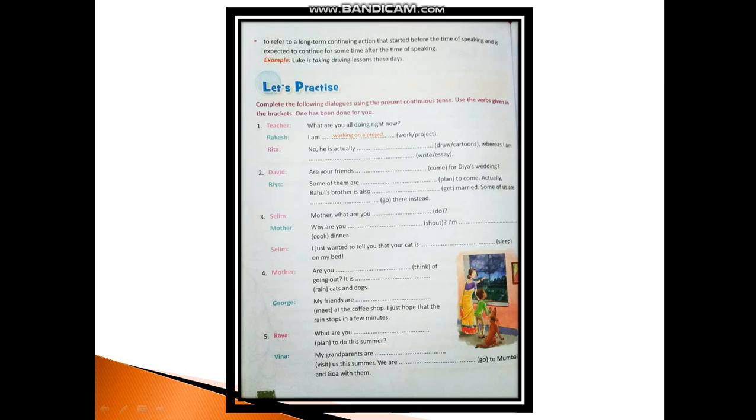It is raining cats and dogs. George, my friends are meeting at the coffee shop. I just hope that the rain stops in a few minutes. Raya, what are you planning to do this summer? Veena, my grandparents are visiting us this summer. We are going to Mumbai and Goa with them. Okay.